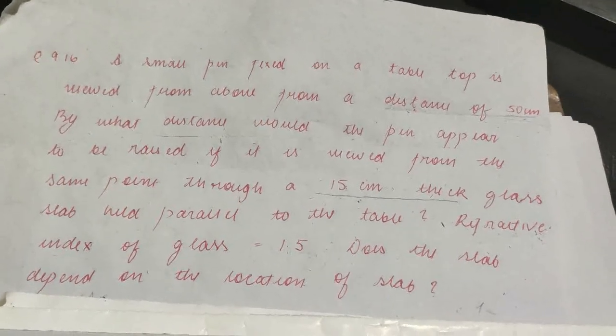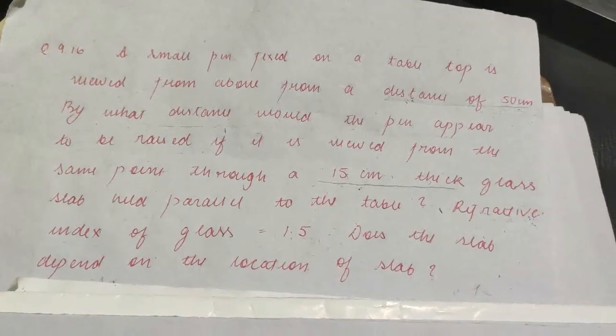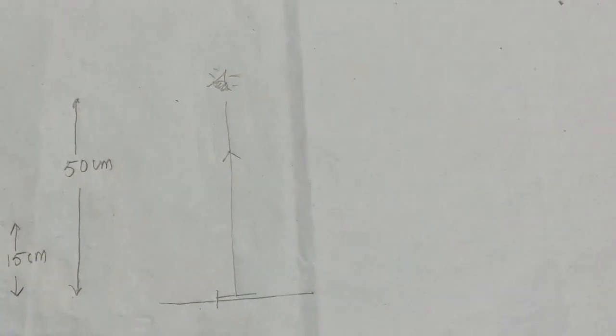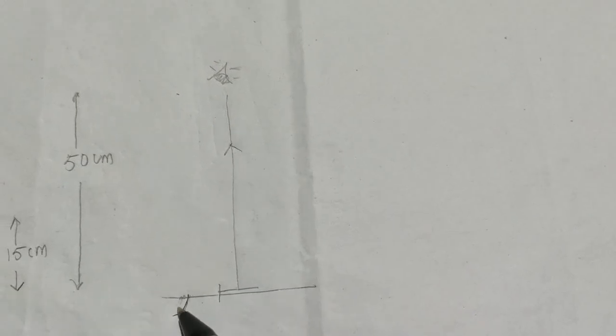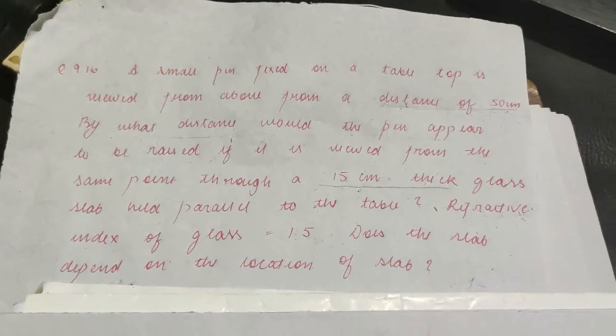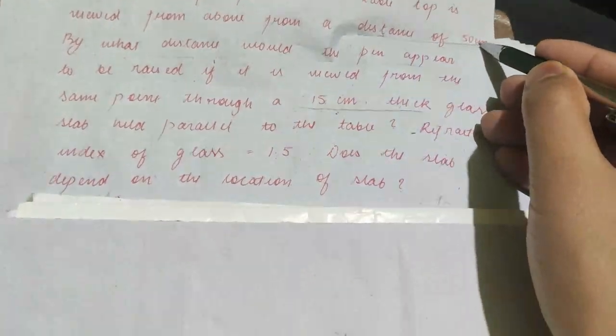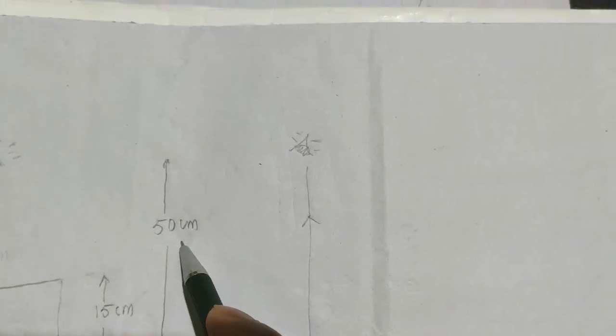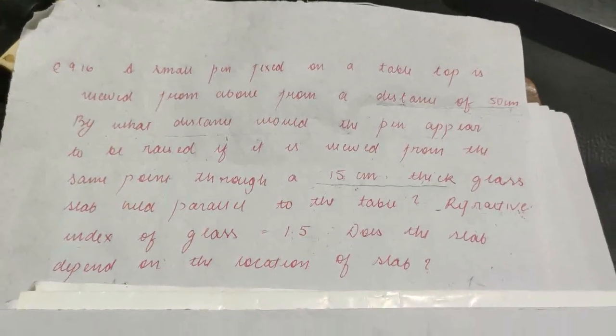Okay, so after you have read the question, now try to understand the question. In the question, what they have said is that your pin is lying on the table. Let us suppose this is my table. This pin is lying on the table. Now, at what distance is the pin seen from above the surface of the table? At a distance of 50 centimeters. So I want you to underline 50 centimeter. Now read the next part of the question.